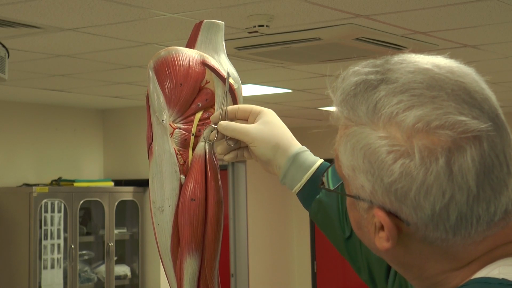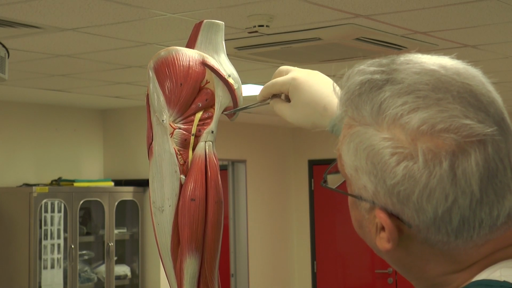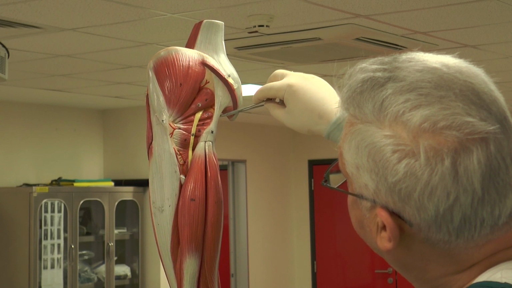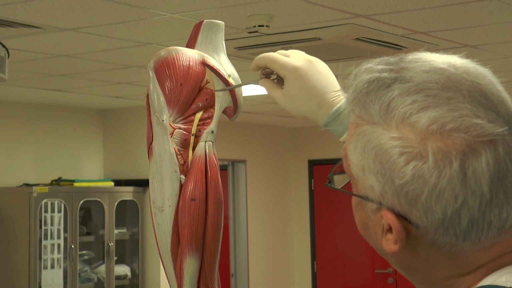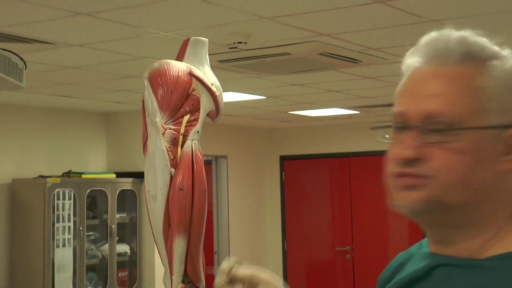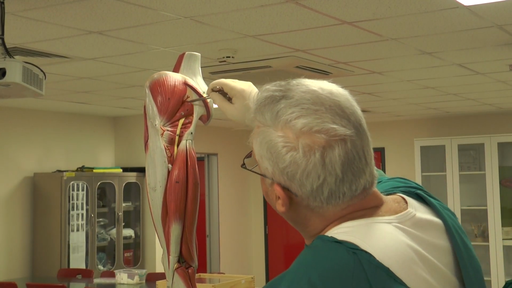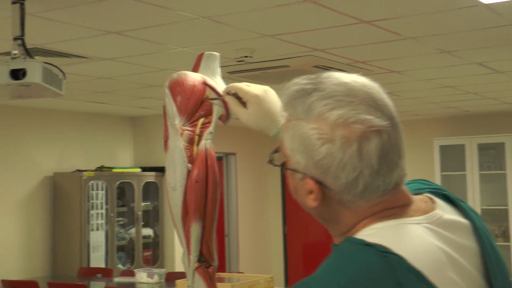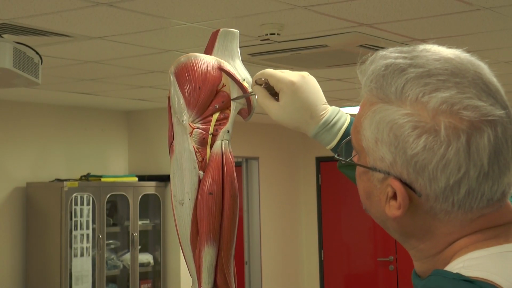Sacrotuberous goes in an oblique direction here, and sacrospinous ligament has a horizontal direction. Via the attachment of these ligaments, these notches turn into foramens. We have the greater sciatic foramen and the lesser sciatic foramen. So this is the greater sciatic notch, and now this became a foramen, the greater sciatic foramen.